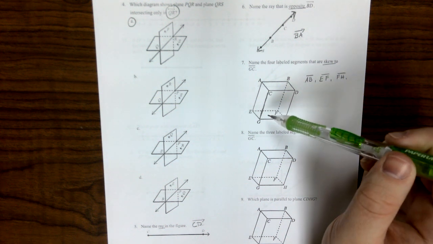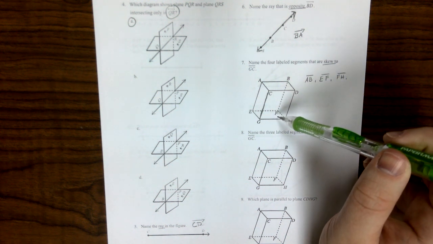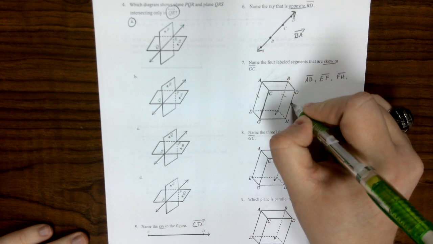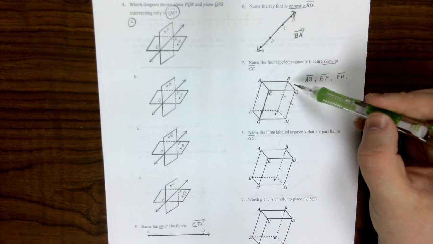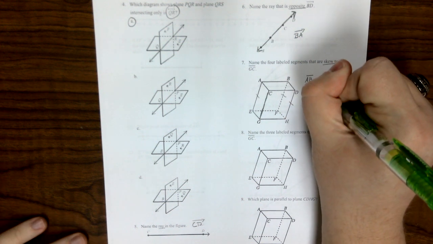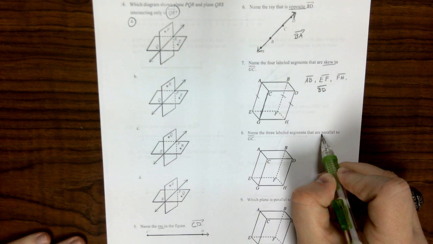Sorry, y'all having to think a little bit. That check mark are the ones we can't use. AB, EF, FH. Oh, BD. There it is. Sorry. See, I can get the first 3. The 4th one takes me a minute, but that should be all 4. All right, 3 labeled segments parallel to GC.